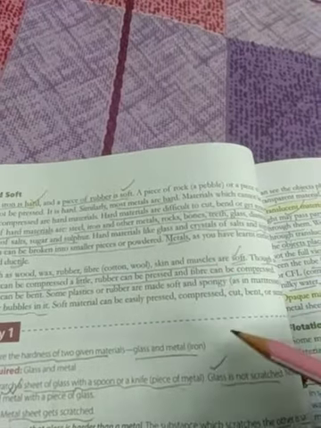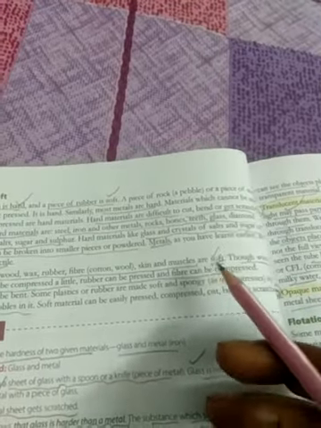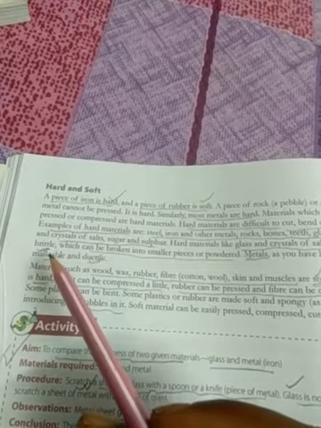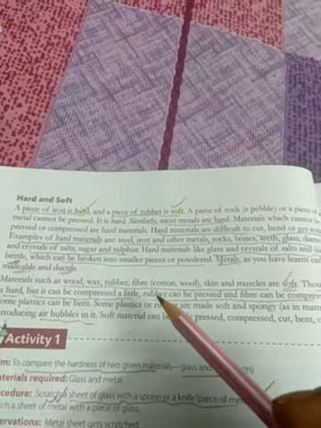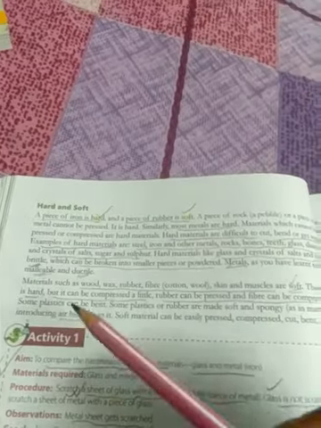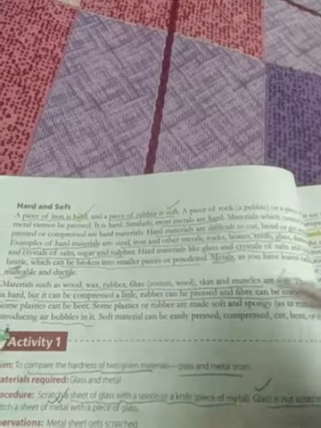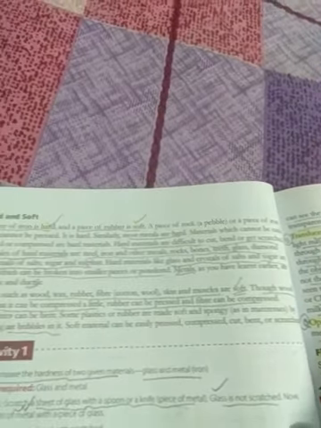Hard materials such as glass and the crystals of salts and sugars are brittle in nature. Brittle means they can be broken into smaller pieces or powdered. This is the meaning of brittle. Examples are glass and the crystals of salts and sugars.